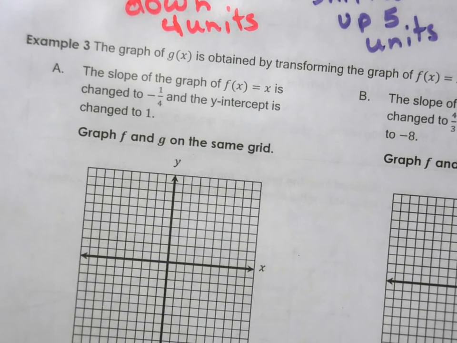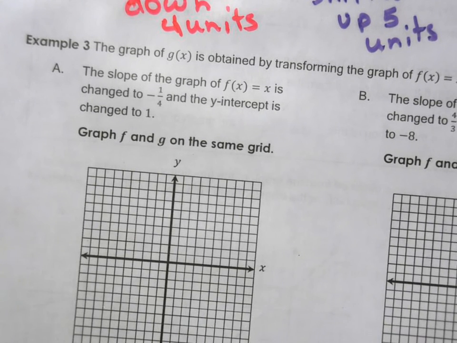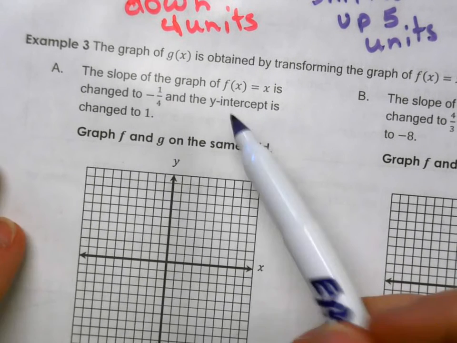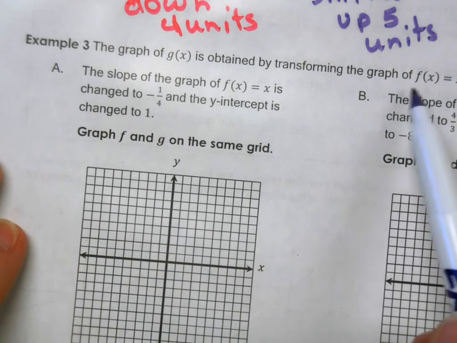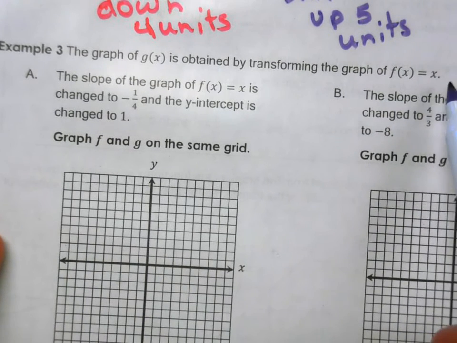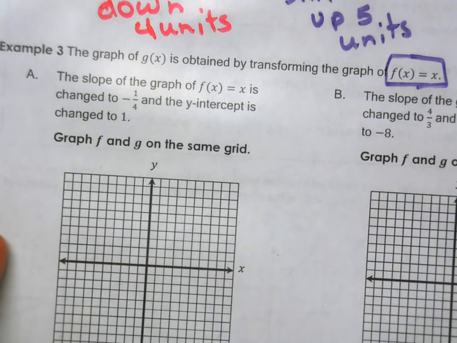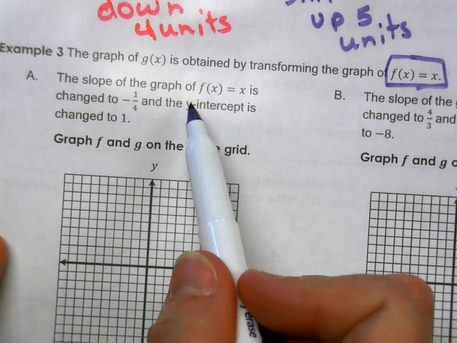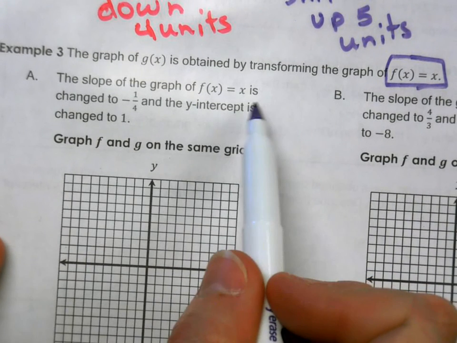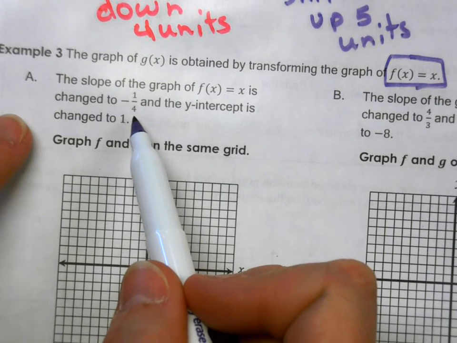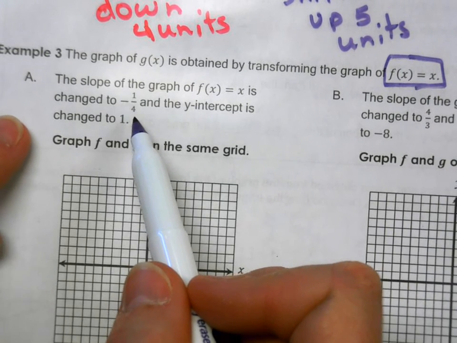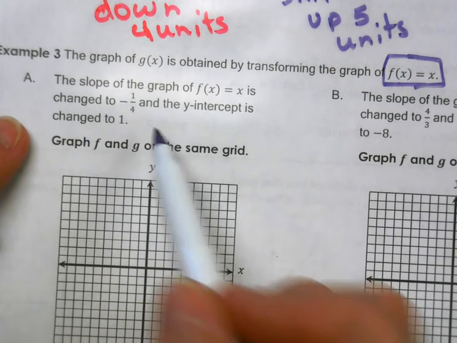Two more examples at the bottom here. The graph g of x is obtained by transforming the graph f of x equals x, the same parent function we've been dealing with all week. The slope of the graph of f of x is changed to negative 1/4, and the y-intercept is changed to 1.